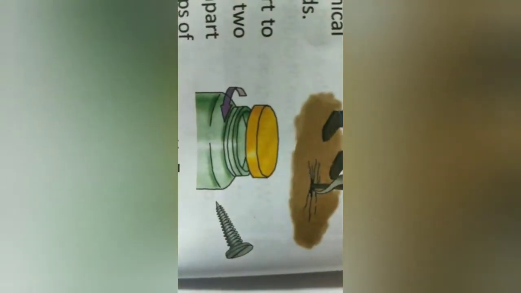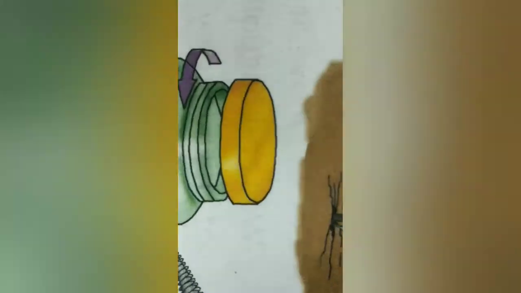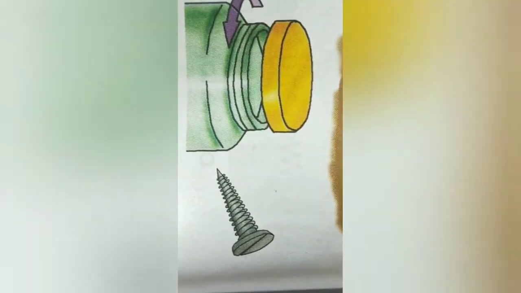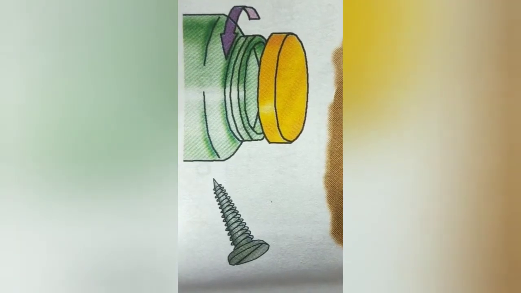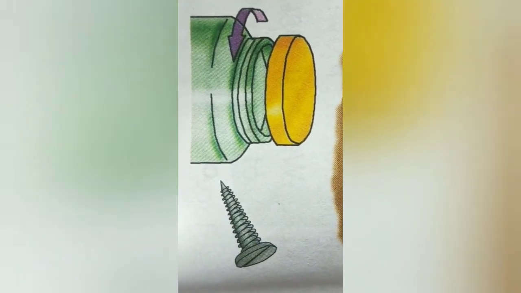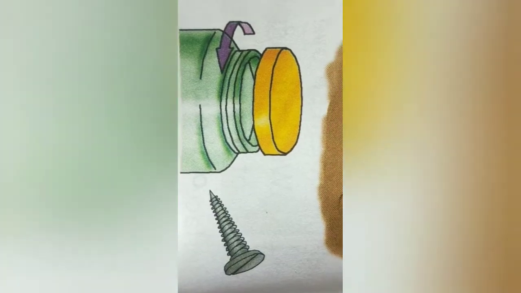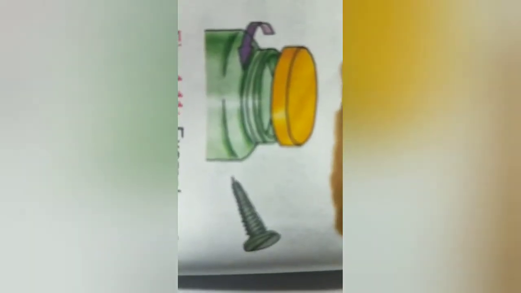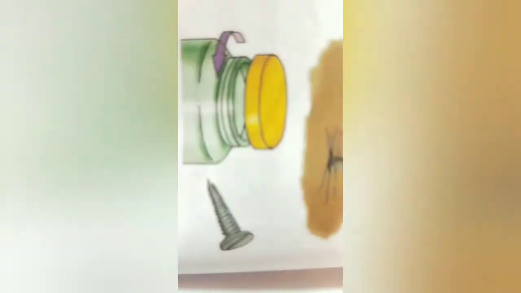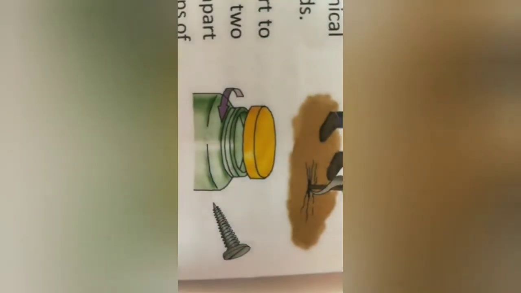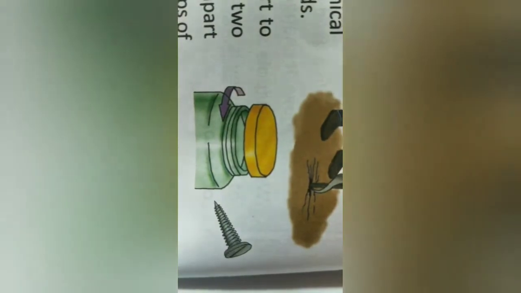It is also a force multiplier, as it takes less effort to insert a screw in a piece of wood compared to a nail. The things will be interlocked in such a way that they cannot be forced apart, so it acts as a fastener. You can see the caps of the jars and the bottles. So this is the screw.